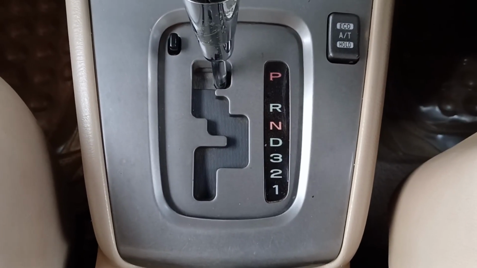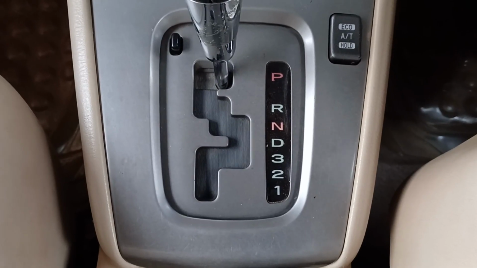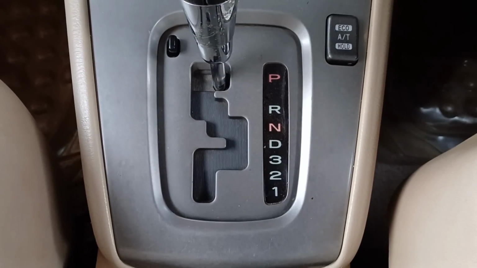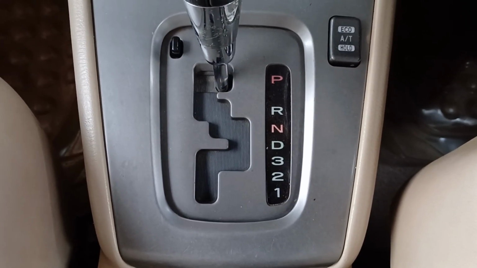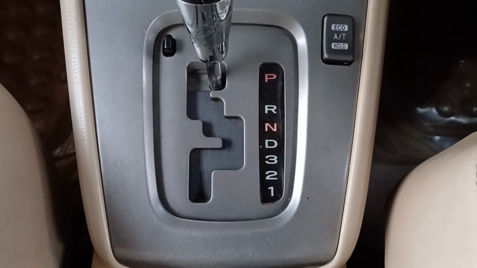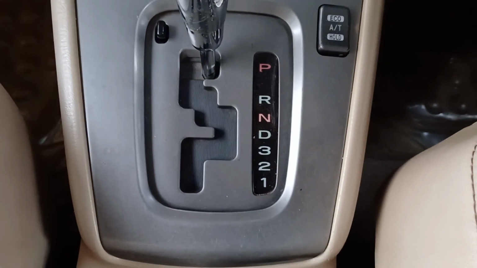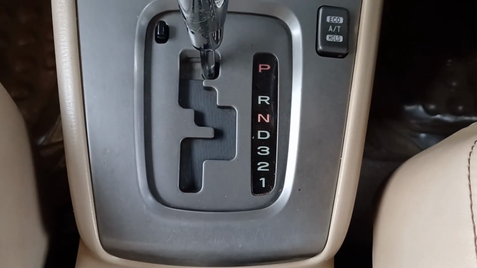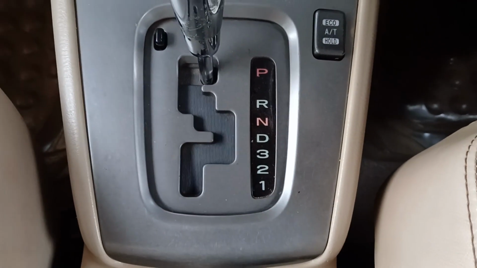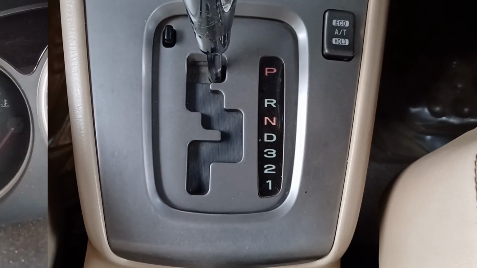Alternatively, you could use the L or the 1 gear setting to engine brake. Once again, your car could be loaded with cargo and you wish to drive down a slope. Any loaded car is extremely heavy and you cannot leave the entire weight of the car upon the brakes to deal with. So you may have to engine brake with the L or the 1 gear setting. However, if you are to brake with the L or the 1 gear setting, the speed of the car should not go past 15 kilometers per hour.